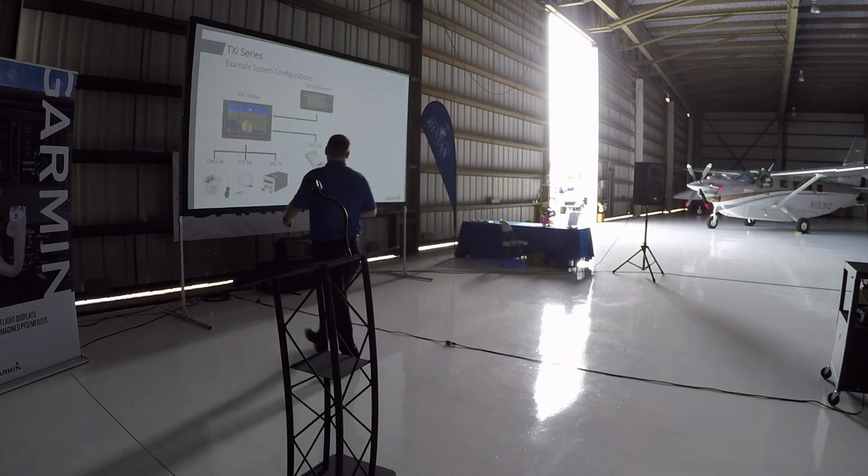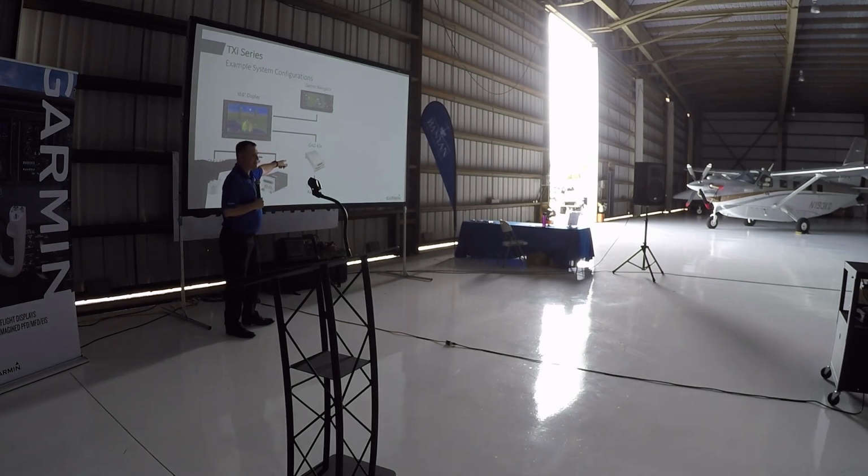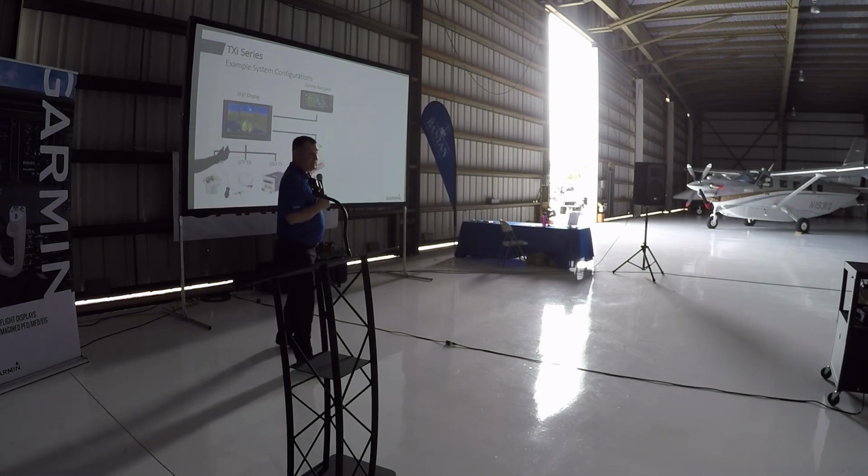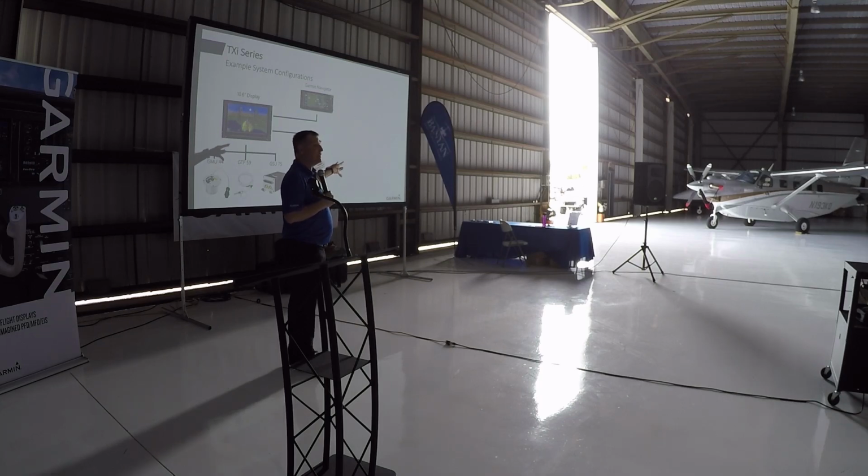Okay, so GAD 43E, that's the happy box that lets the TXi display talk to a third-party autopilot. There's a big list of third-party autopilots that will work with the TXi. So it doesn't have to be a GFC 600, but it will work with third-party autopilots.